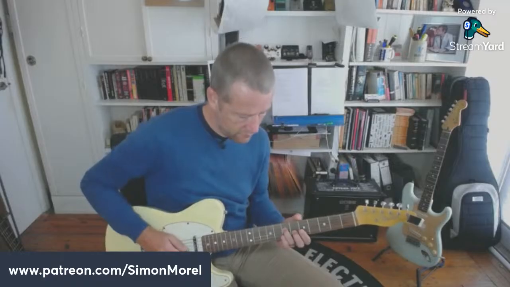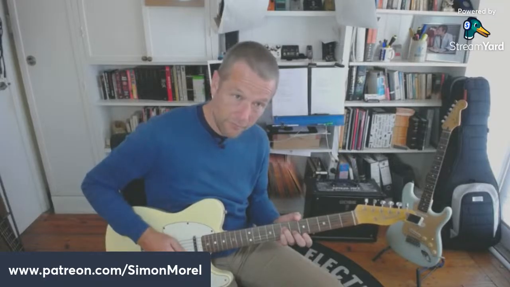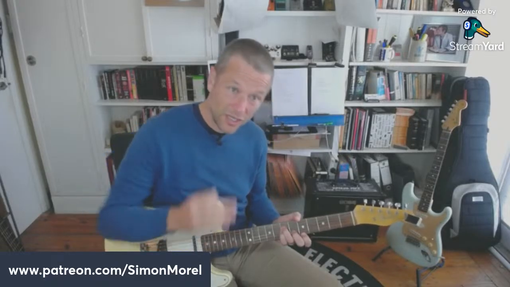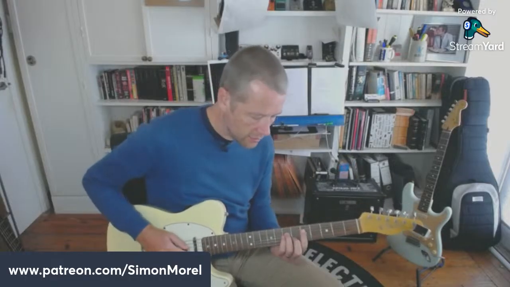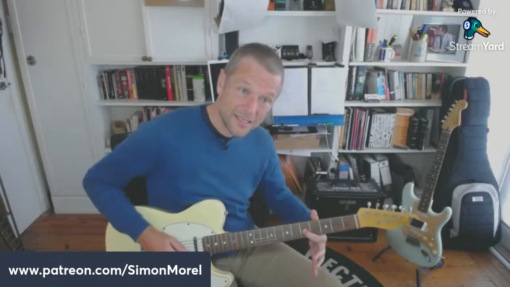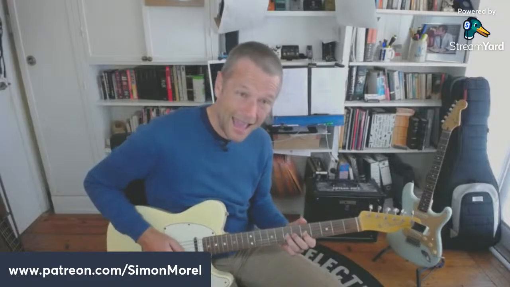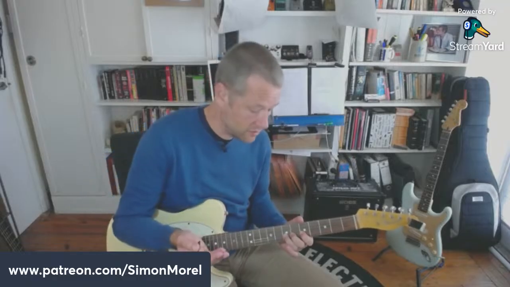This is an A minor shaped bar chord, right? You can hear the chord, the triad there. We'll come to that in a second. So, D, C, A, chord, D minor 7. Those 3 notes out of the chord.